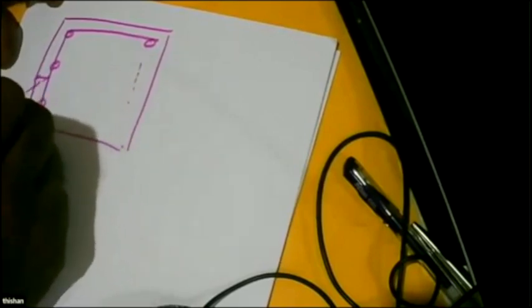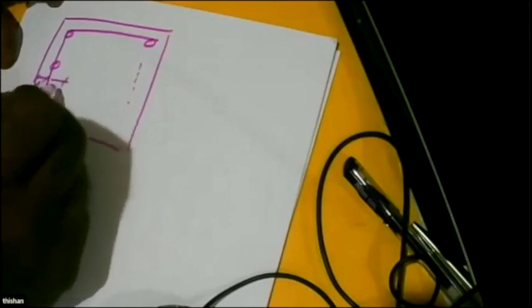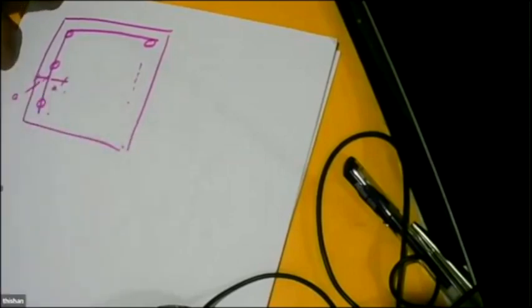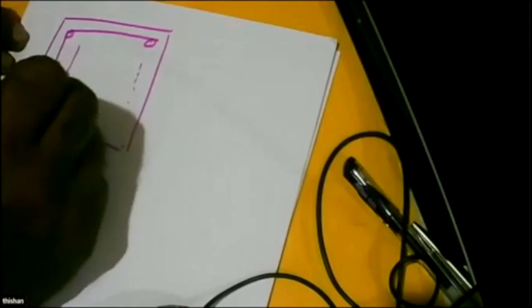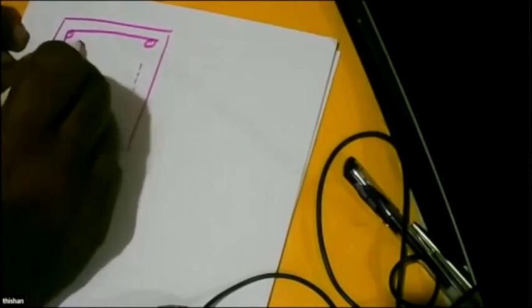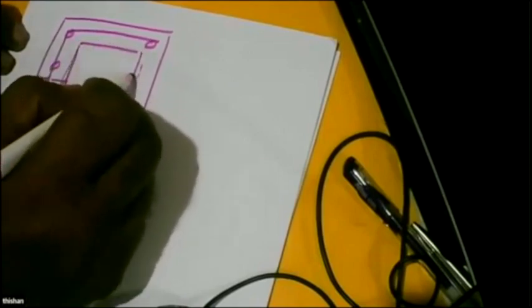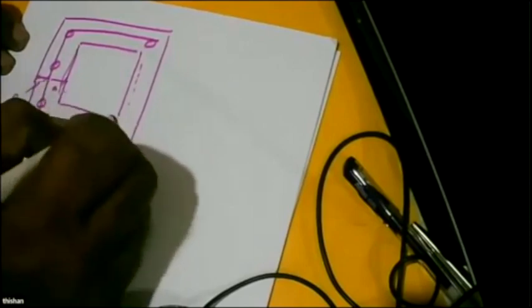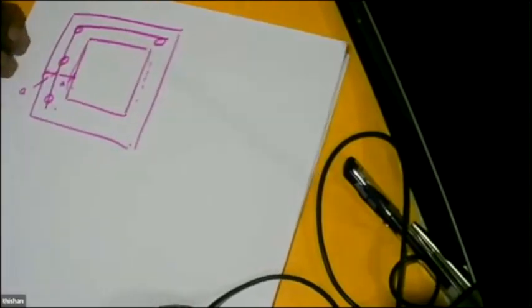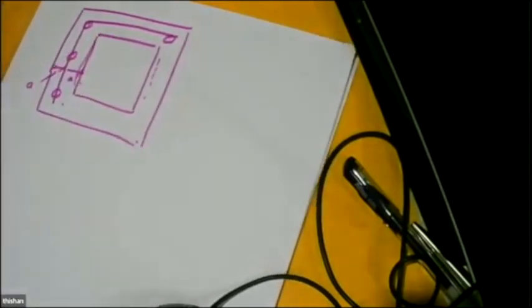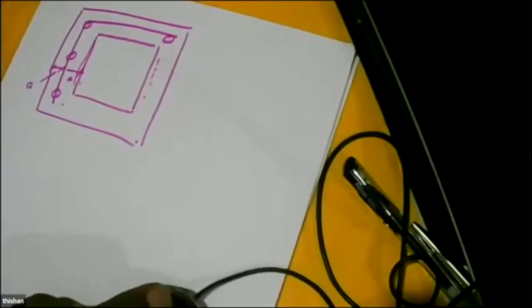The minimum thickness of a section should be 2A. Even if the calculation gives a lesser value, you must go for 2A. That is the meaning of that. So there's a minimum thickness for the wall based on the way that you have arranged the reinforcement.